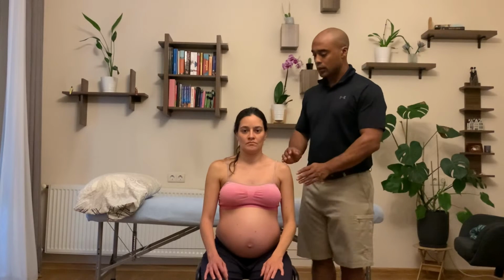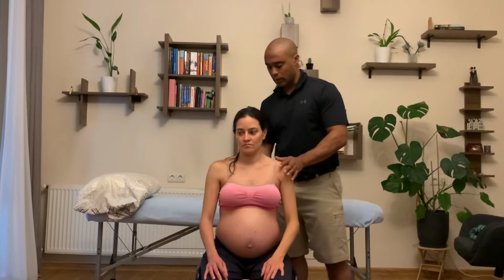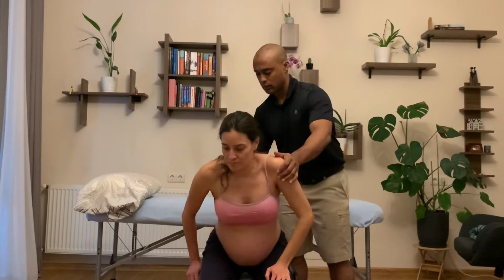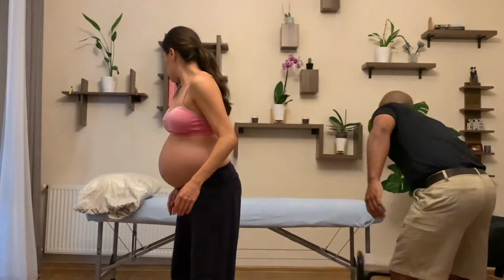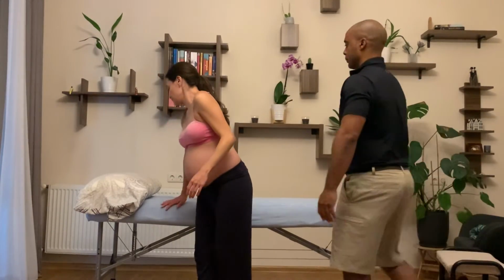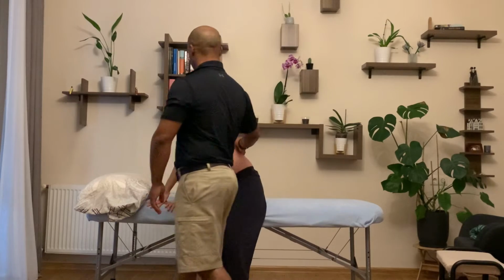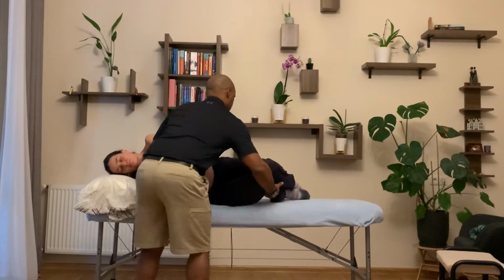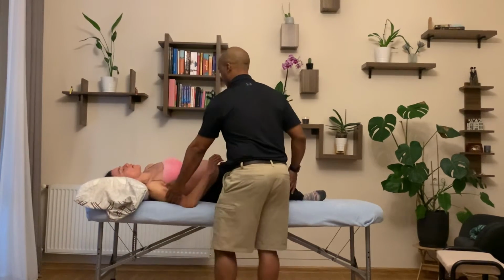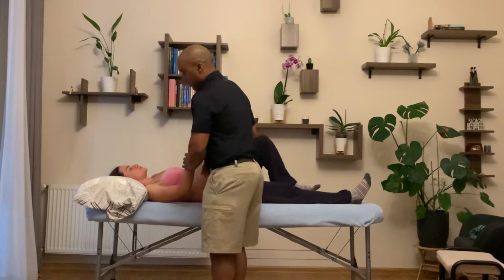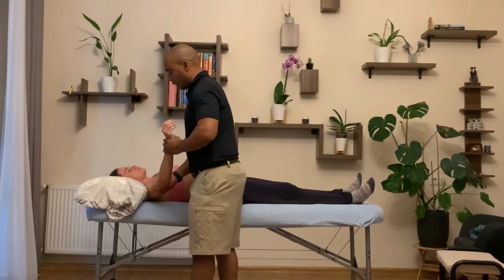Jobe's relocation test. Can I have you lay on your back on the bed? Okay, you'll have the patient come all the way to the edge of the bed.